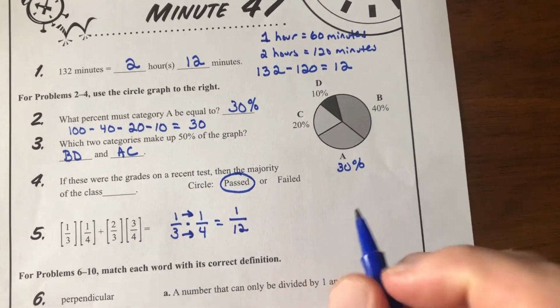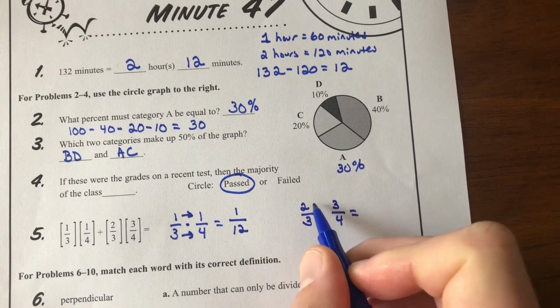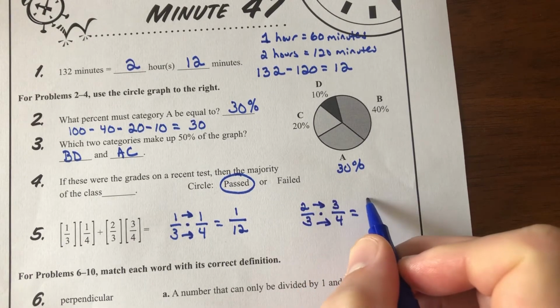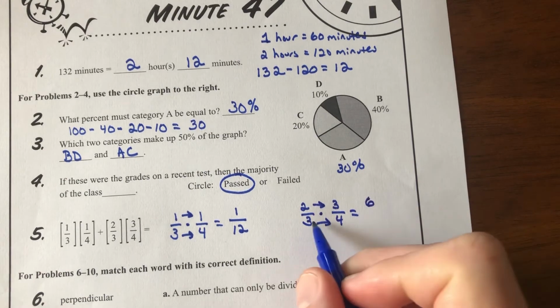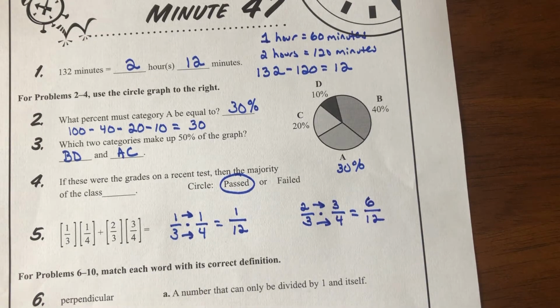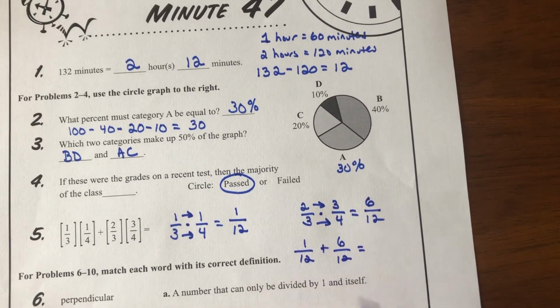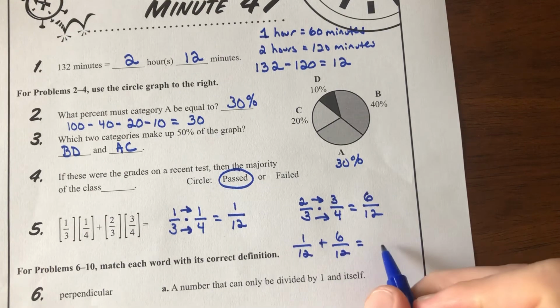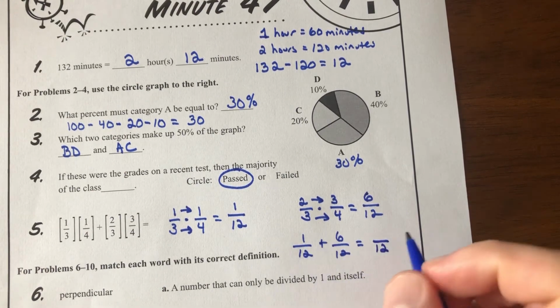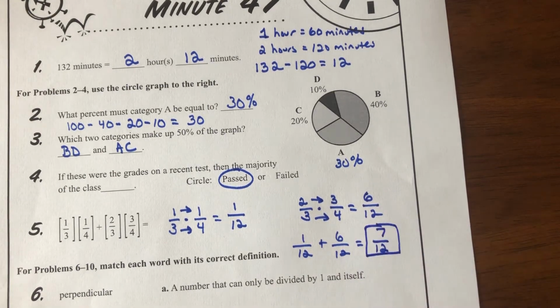Now I'm going to do the other two fractions. So I got 2/3 times 3/4. Multiply across. 3 times 2 is 6. 3 times 4 is 12. So now I'm just going to add those together. So 1/12 plus 6/12. Now the nice thing here is the bottom number, the denominator, is the same, so that's going to stay at 12. Then I just add the top. 1 plus 6 is 7. So my answer is going to be 7/12 when I multiply those fractions and then add them.